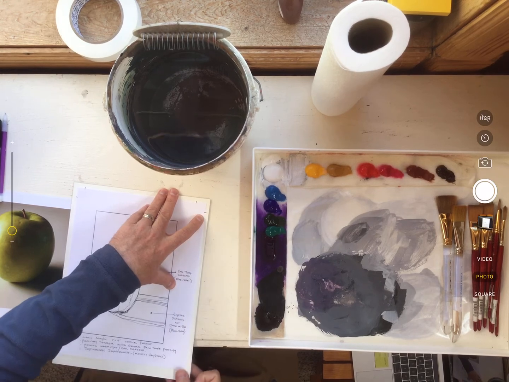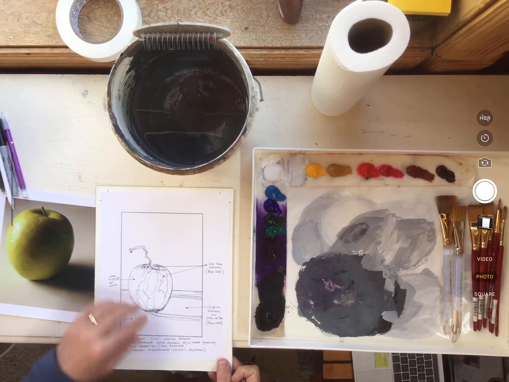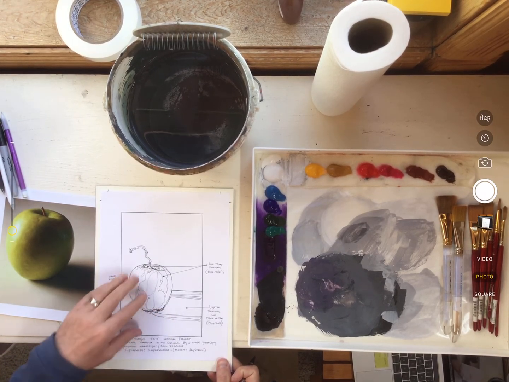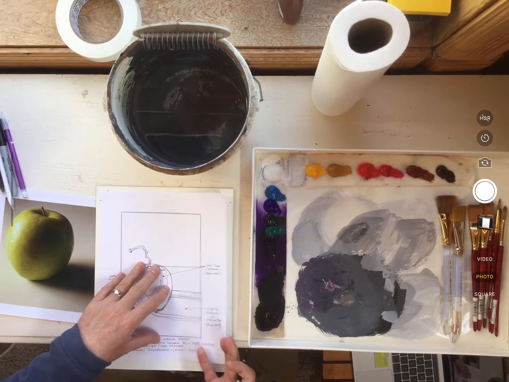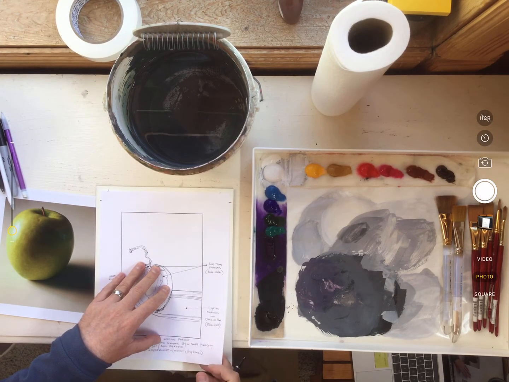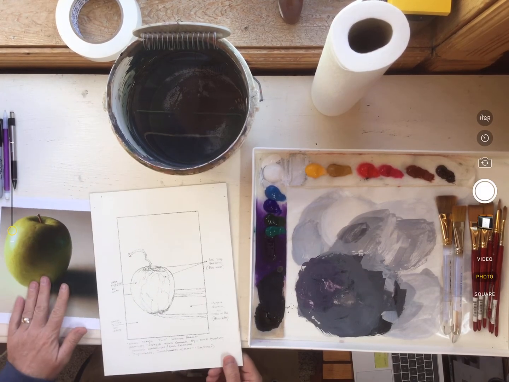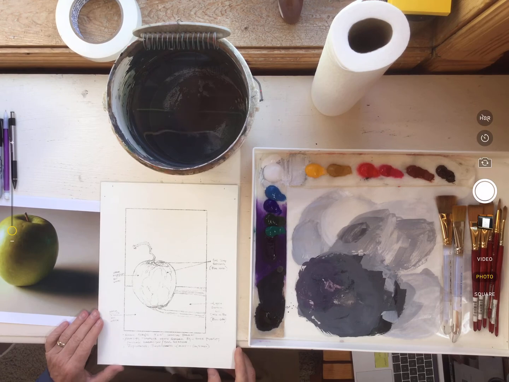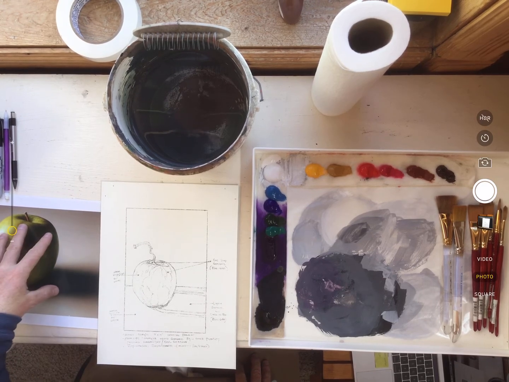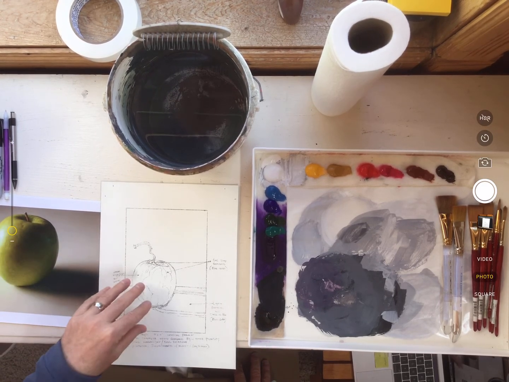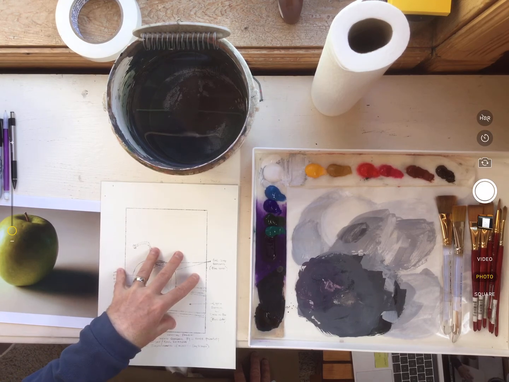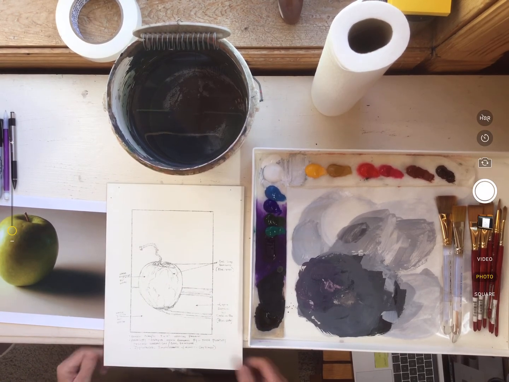At this point, I'm not worried about the apple and some of the foreground elements, because I know that I'm going to paint over those initially, and then I'll have to do a retransfer. So that's why I did the registration marks. And I'll just use transfer paper to redo those transfers. All right, so at this point, I've taken good reference, I've done a line drawing, I've transferred it onto a surface, and now I'm ready to paint.